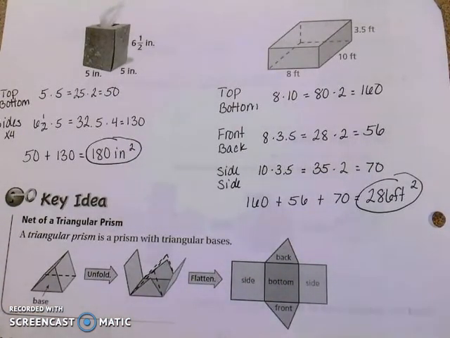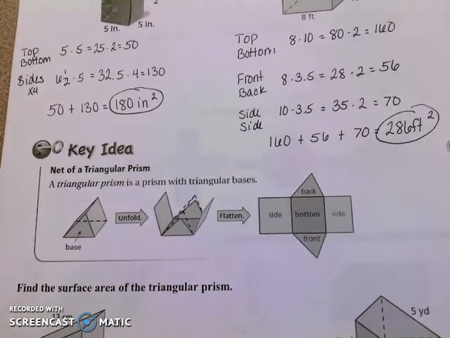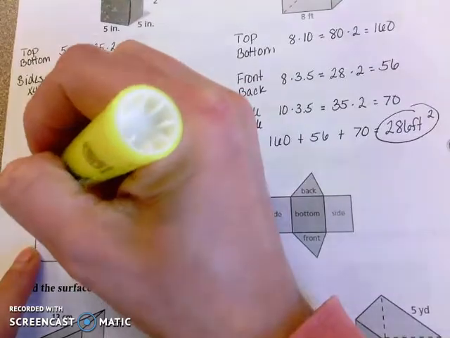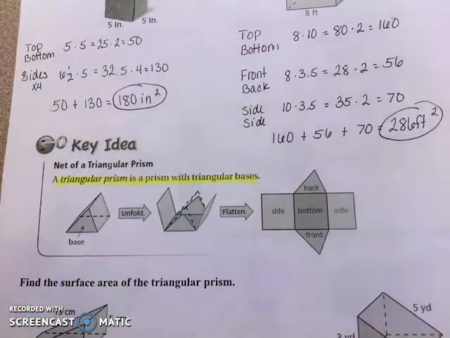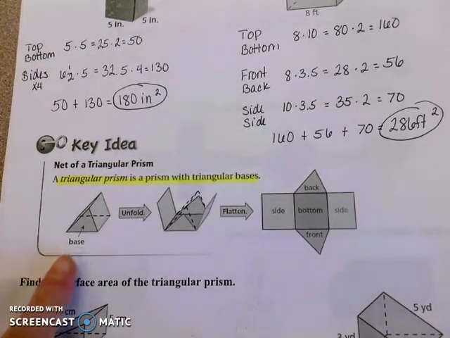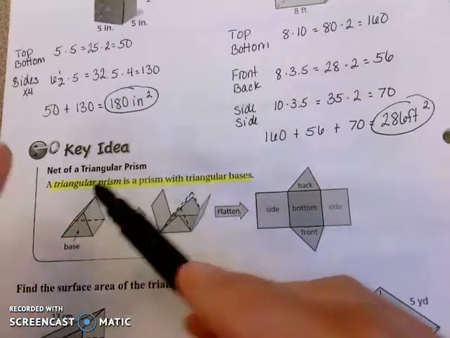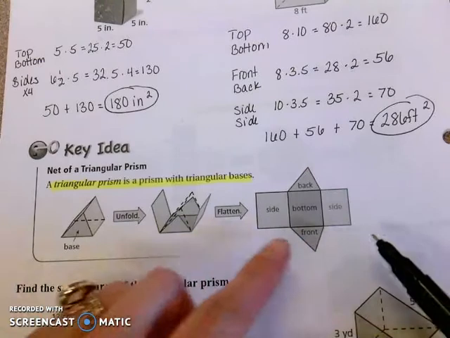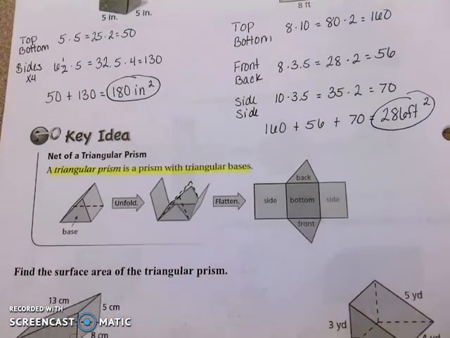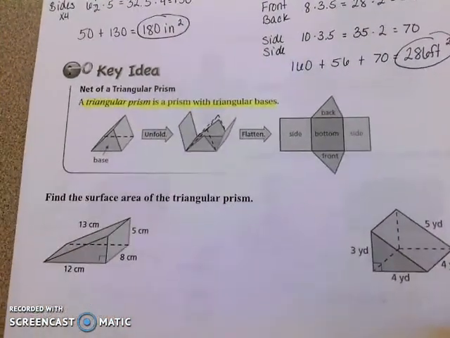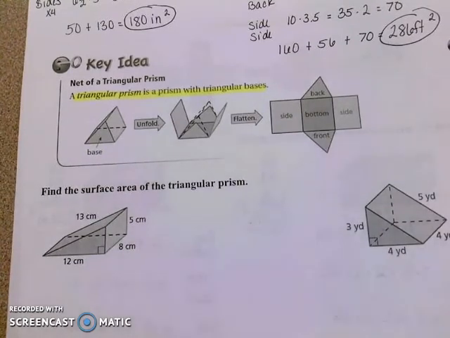Okay, now we're going to take a look at triangular prisms. So same idea here. You could use a net if you wanted to. So here's an idea of what the net would look like if this is my triangular prism. So I have a triangle in the front and the back. I could unfold that and see the 2 triangles and then the rectangles as well. So let's go ahead and look at finding the surface area of a triangular prism.